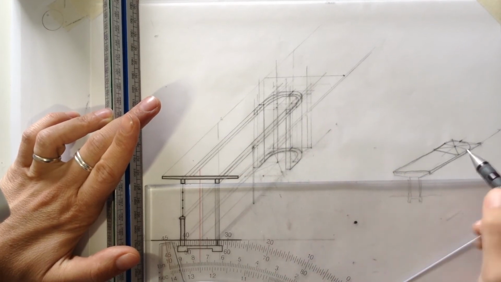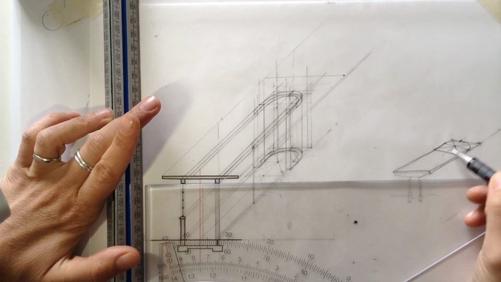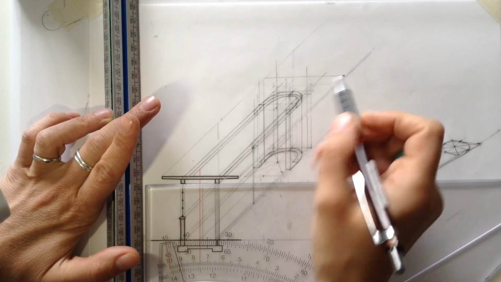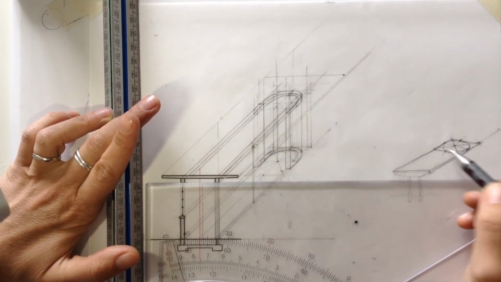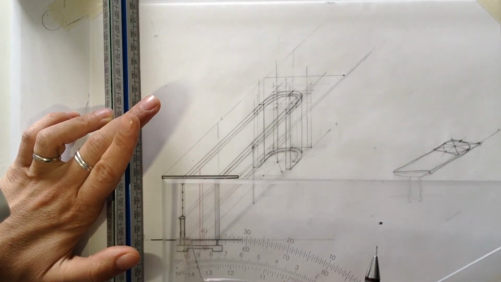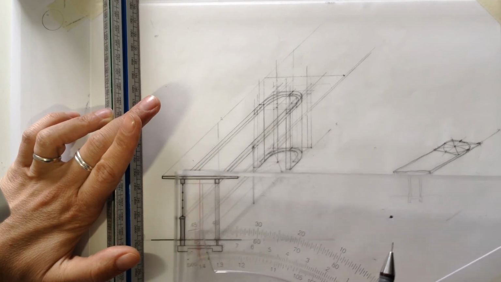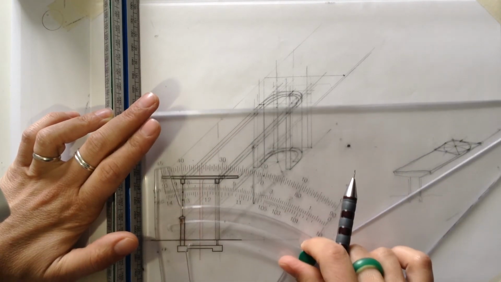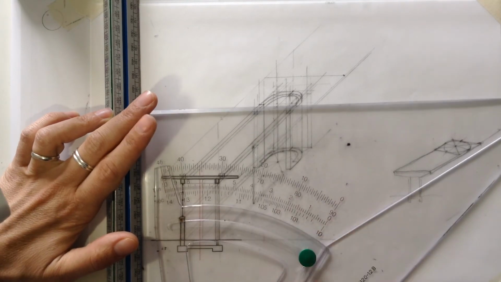I'm just going to go with this idea of understanding the whole diameter for the circle, drawing another line, and finding my center point by just joining the diagonals.